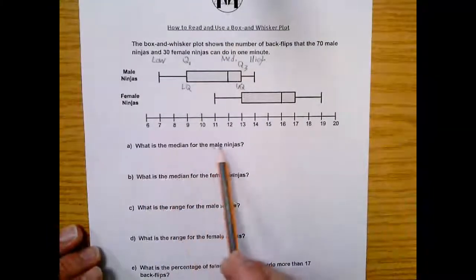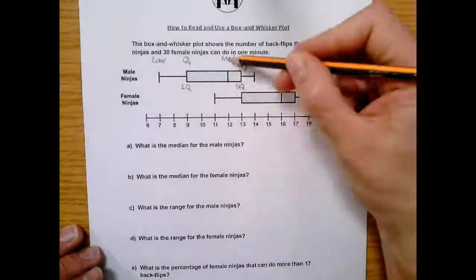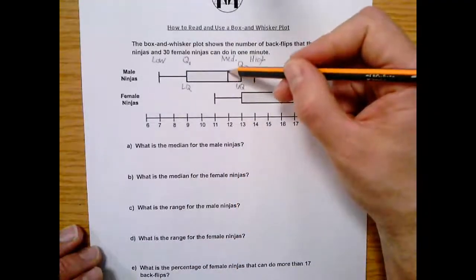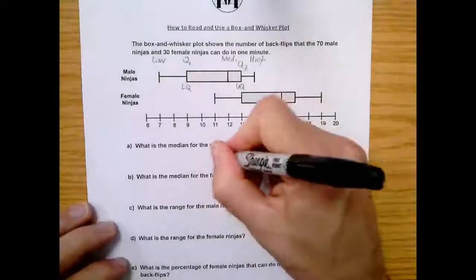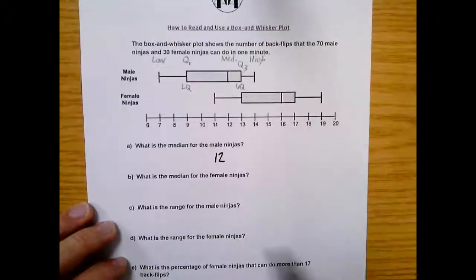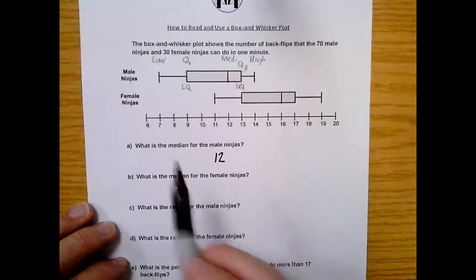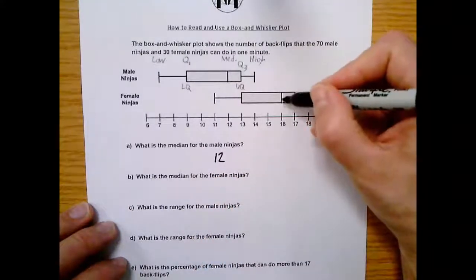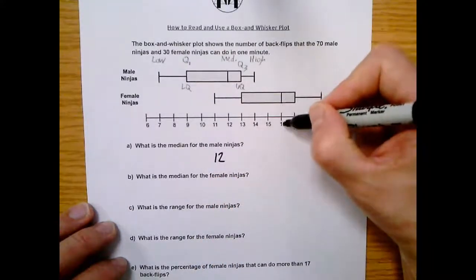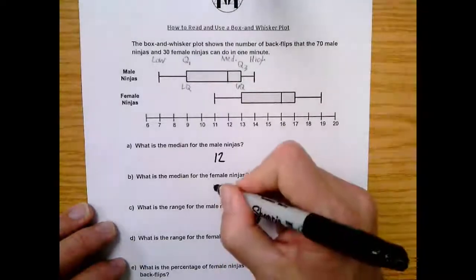It says, what is the median for the male ninjas? Well, this is the male ninja box and whisker, and here's the median. We come down, and it's 12. So we can just write our answer of 12. No problem. What is the median for the female ninjas? So we just go to the female ninja box and whisker plot, find the line in the middle of the box. That's our median. We can see it's 16.